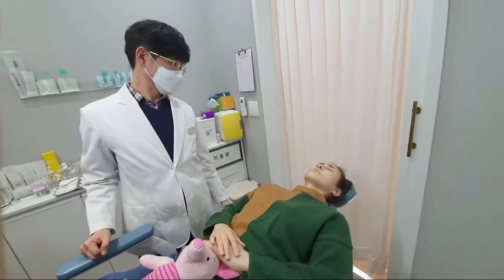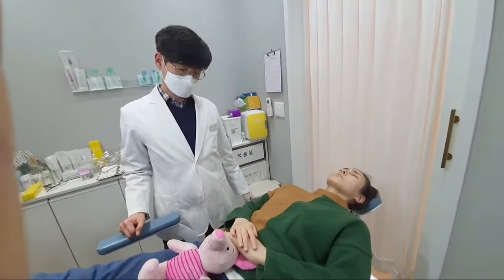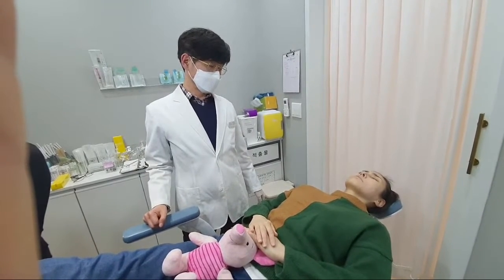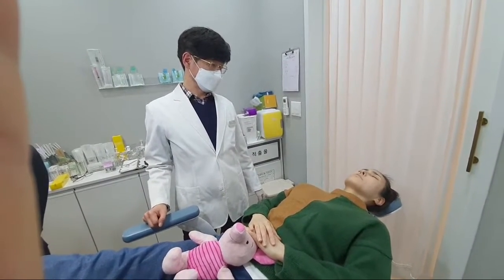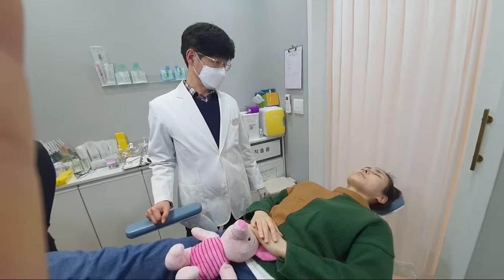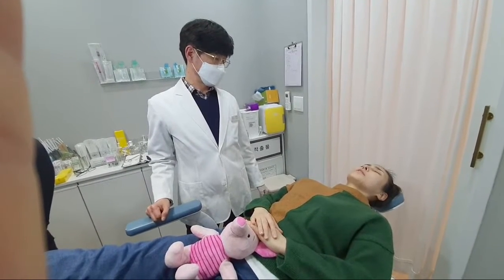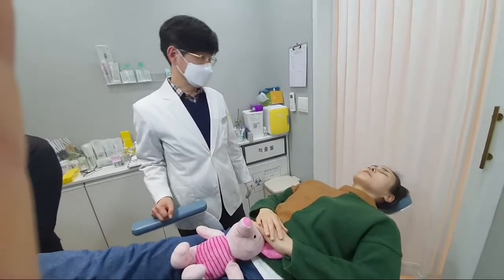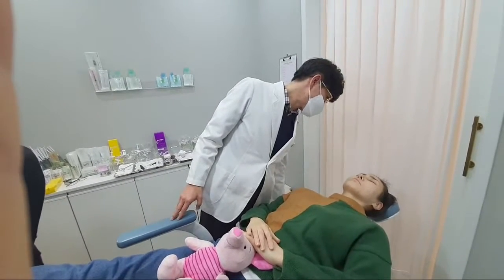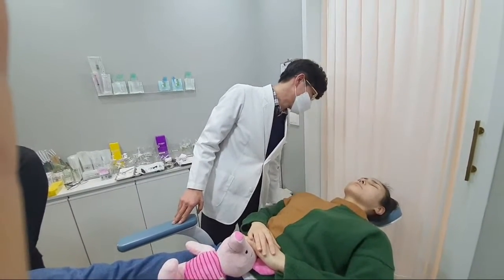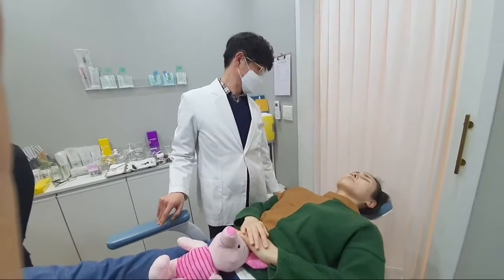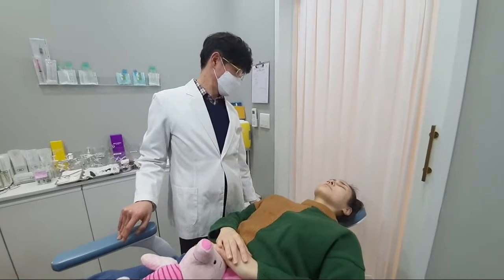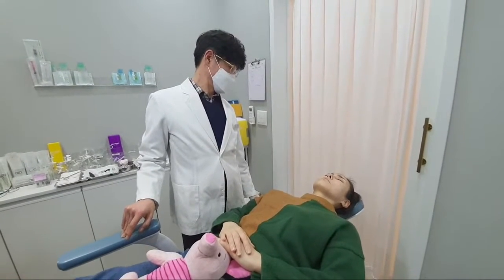괜찮아요. As Dr. Rowe mentioned, this happens in every 1 out of 10 patients. So if the patient feels dizzy, always have them lay down in the back and do not panic, of course. This is due to the patient being over anxious, over nervous.